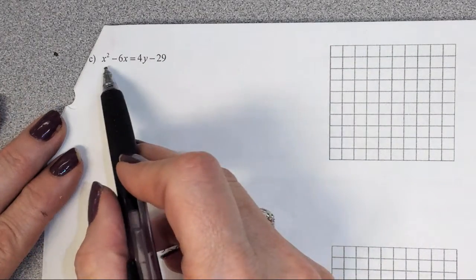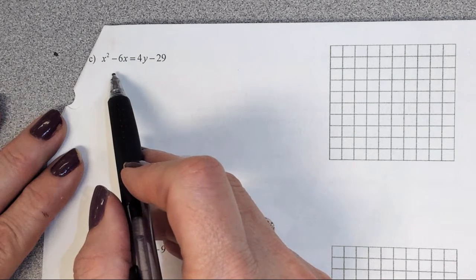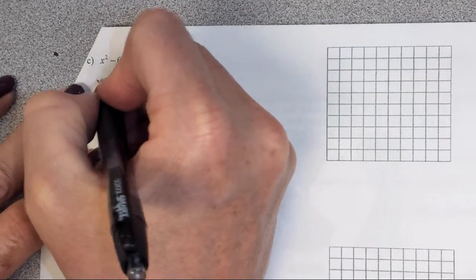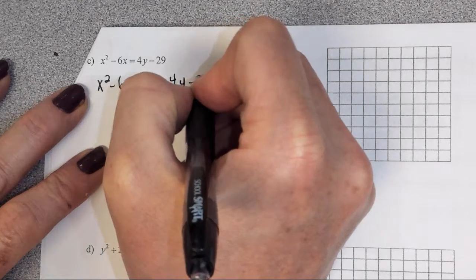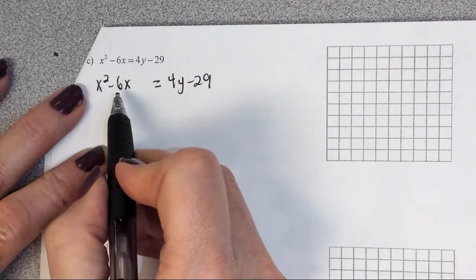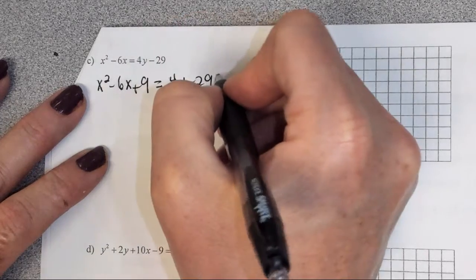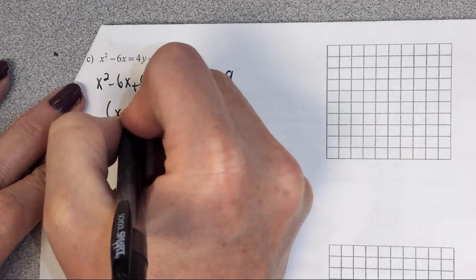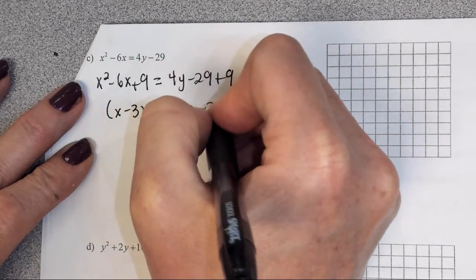Okay, so on this one, what are we going to have to do to get it into the form that we need it? Complete the square, right? So I'm going to have x squared minus 6x equals 4y minus 29. So we're going to take half of this and square it. What do we get? Add 9 to both sides. So that's going to give me x minus 3 squared. This is going to be 4y minus 20.